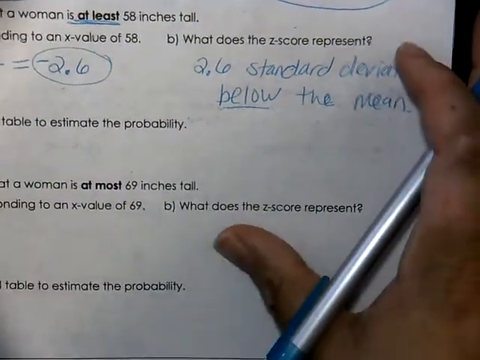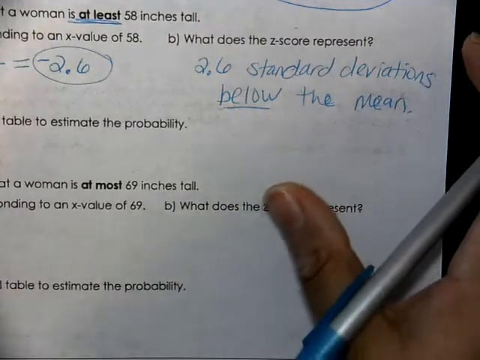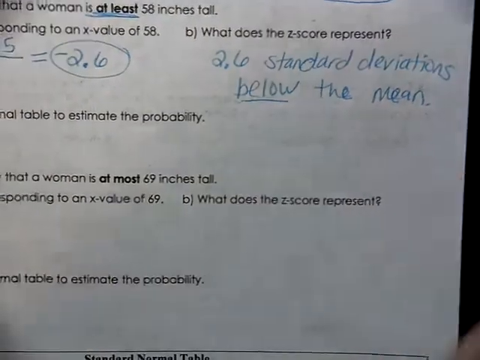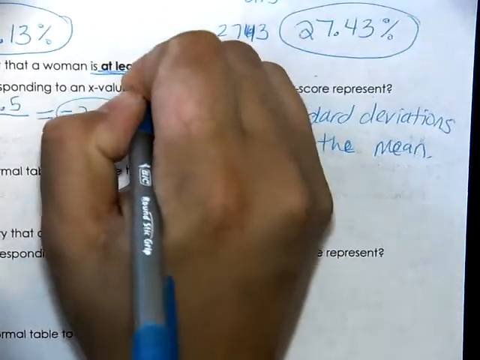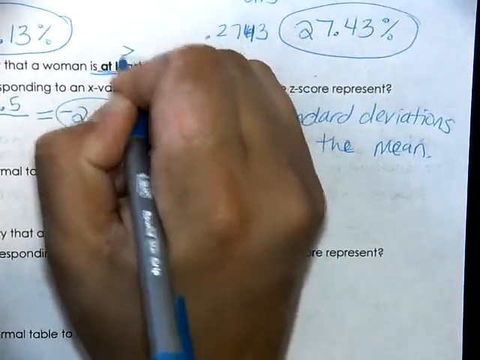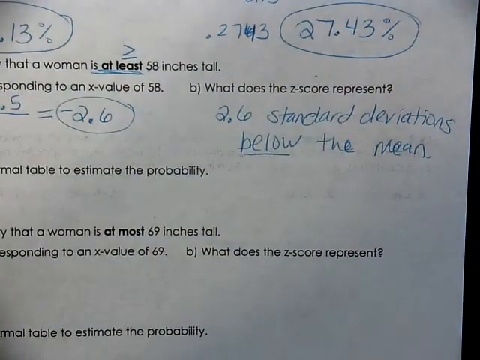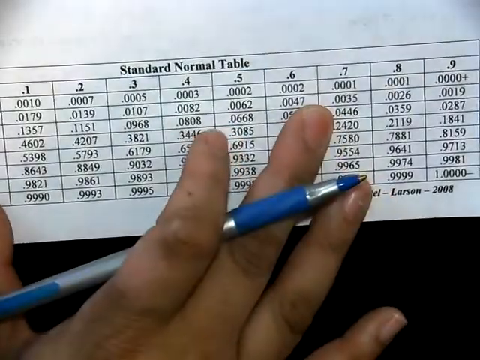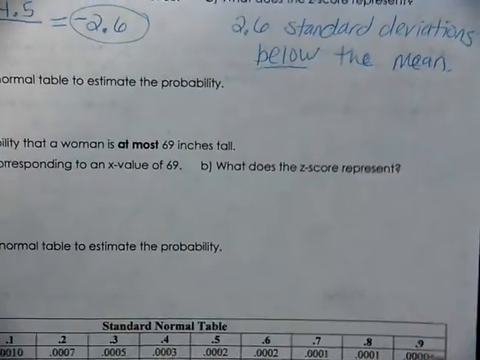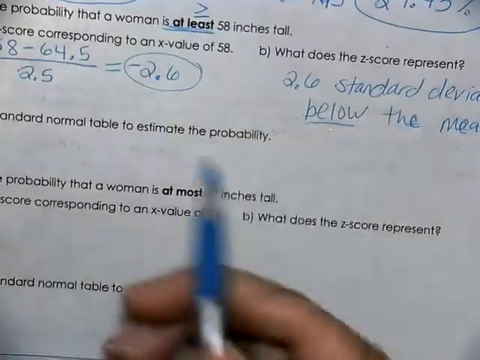Then the last part says, now use your standard normal table to estimate the probability. Now here's what we need to make sure we're clear with. At least does not mean less than or equal to. At least is greater than or equal to. So it's actually asking how many of the women are greater than or equal to 58 inches tall. We need to find that percentage. We will still need to use this table, but we cannot just copy down the answer we end up getting. Here's what it would look like instead.